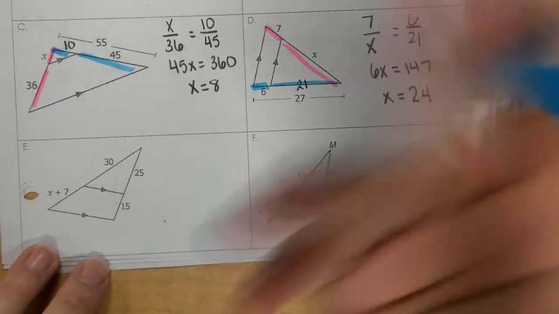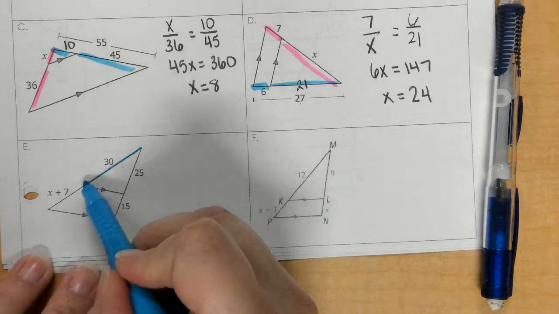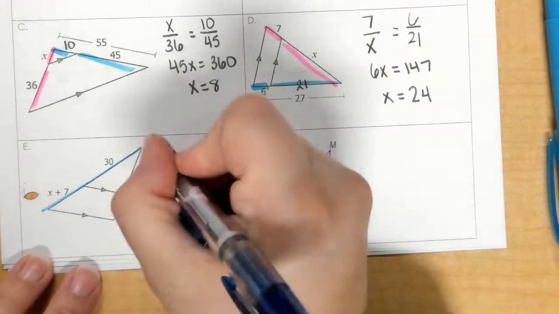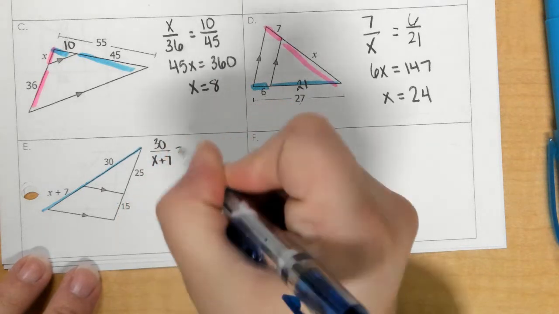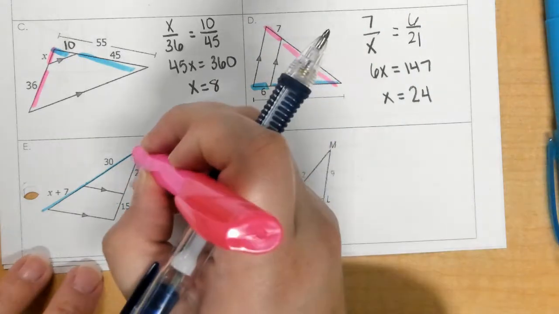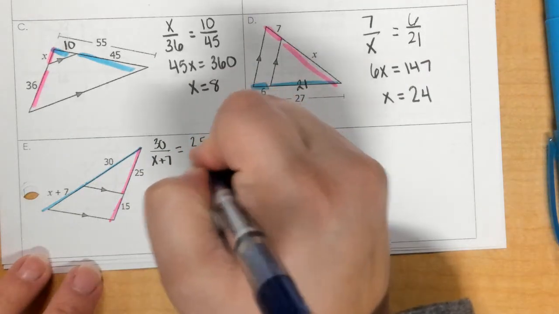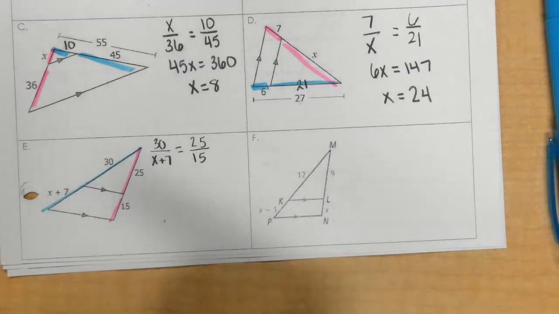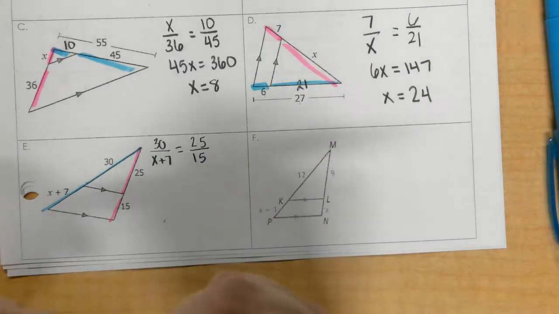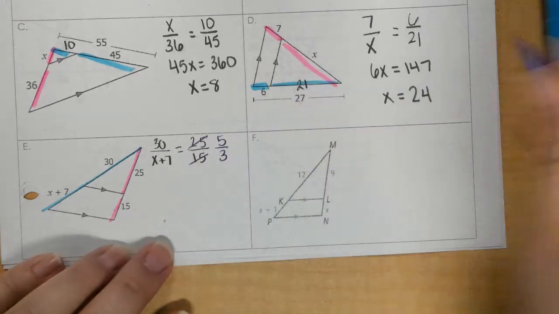So we would do 30 over x plus 7 and 25 over 15. I would simplify 25 and 15 by 5, so that would give me 5/3.